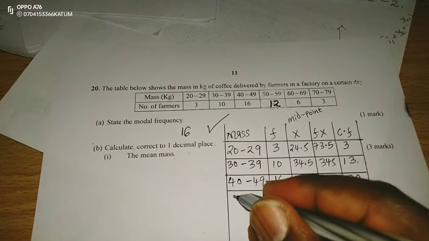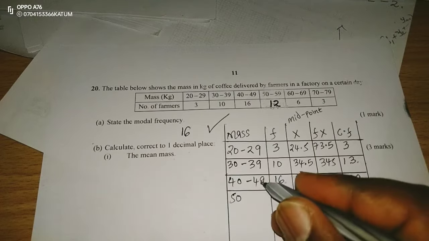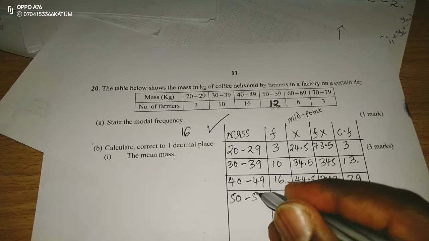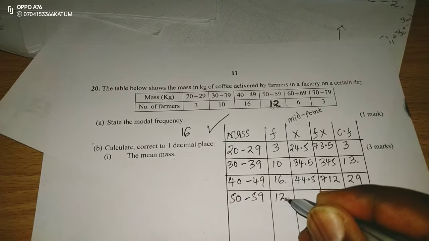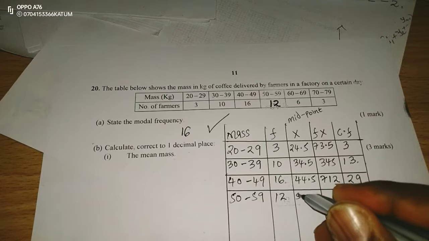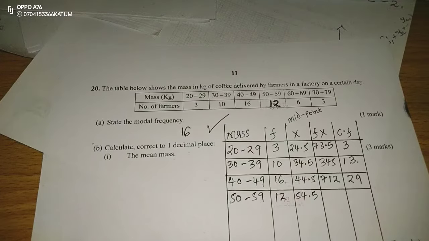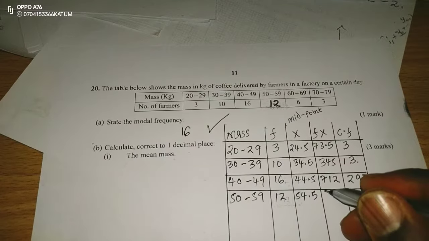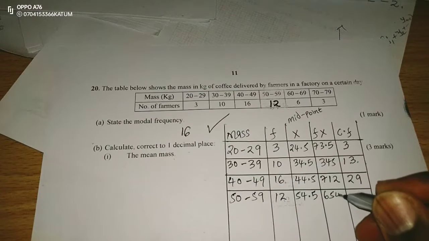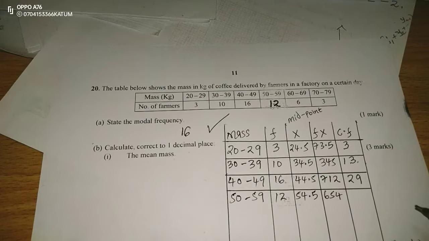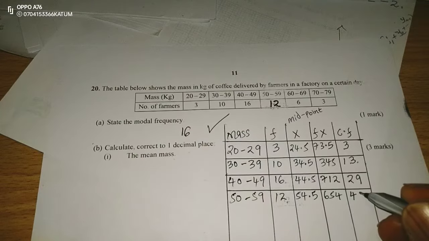The next class will be from 50 to 59. The frequency there is 12. So the midpoint is going to be 54.5. Now 54.5 by 12 is going to be 654. So that cumulative frequency becomes 29 plus 12. This is going to be 41.